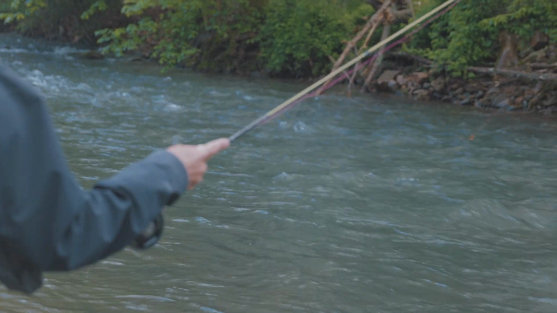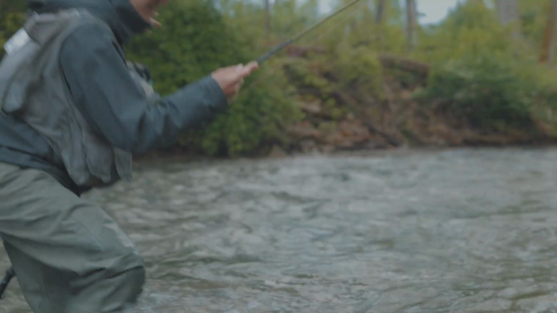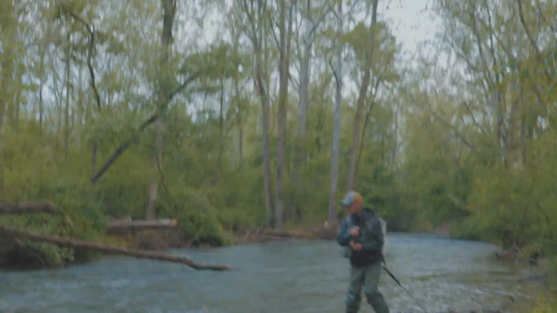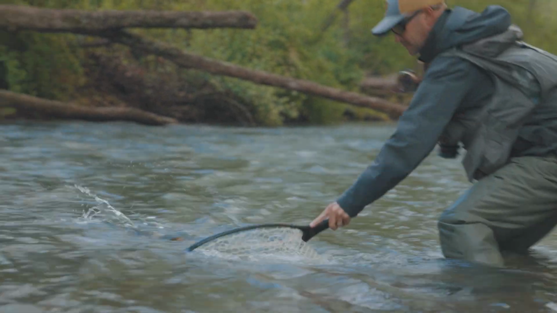Right. So I like this. That made a huge difference. I don't know what it is. I might have foul hooked something. It's a good fish. That's what it is. Come on up, baby.